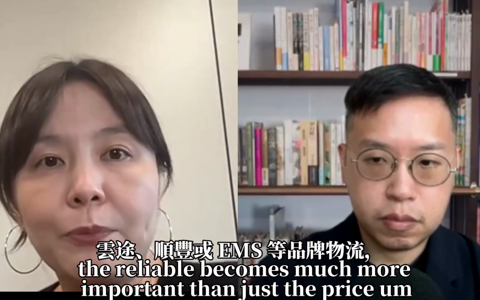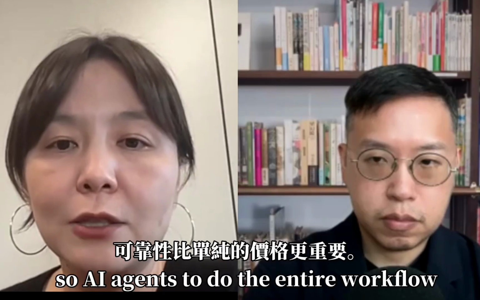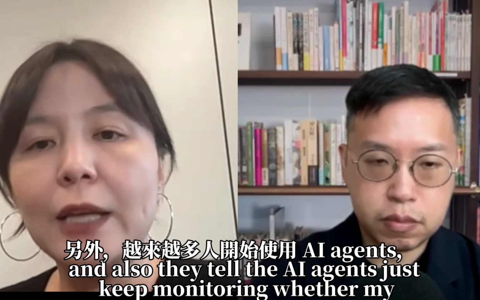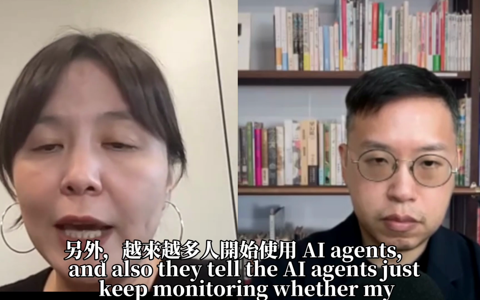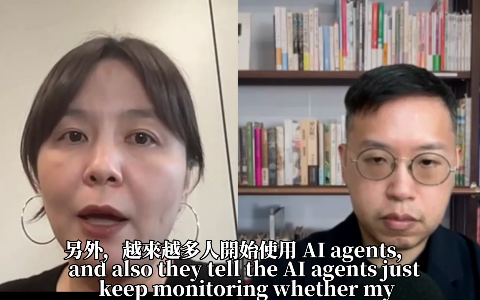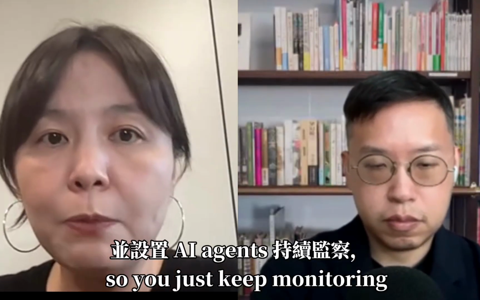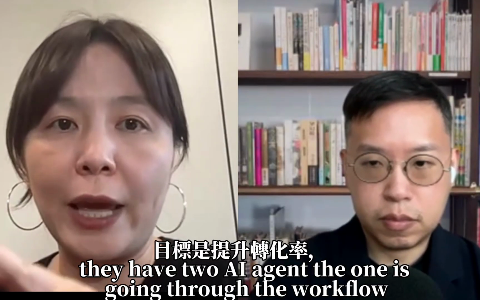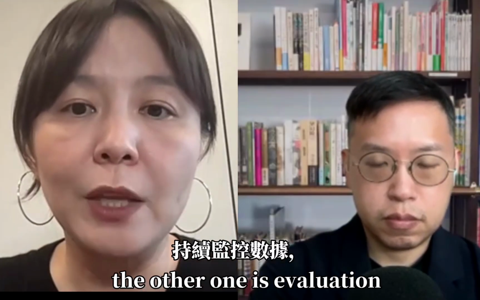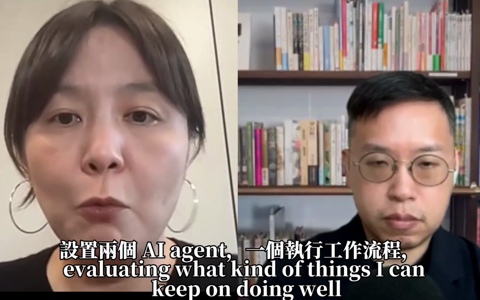Also, we see people making AI agents to do the entire workflow. They tell the AI agents that the goal is to improve conversion rate, so just keep monitoring. They have two AI agents: one goes through the workflow, and the other evaluates what they can keep doing well.